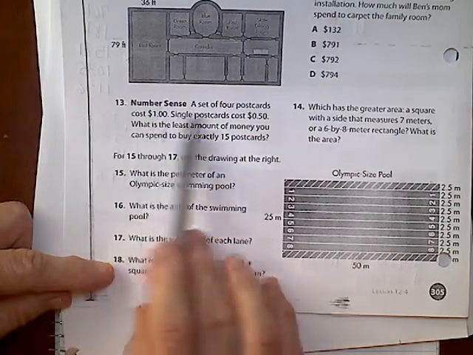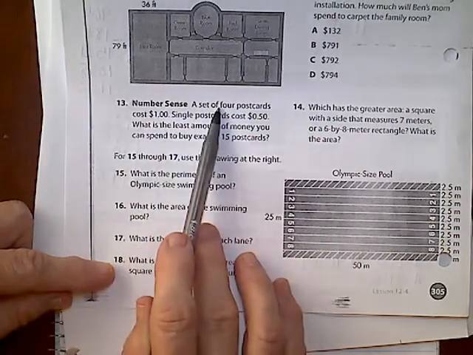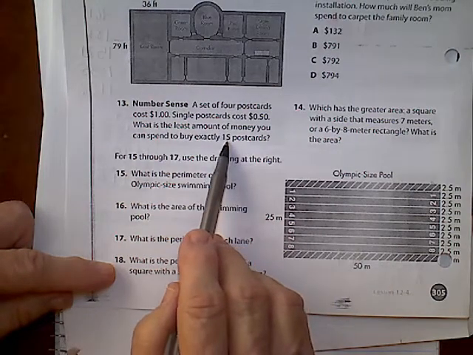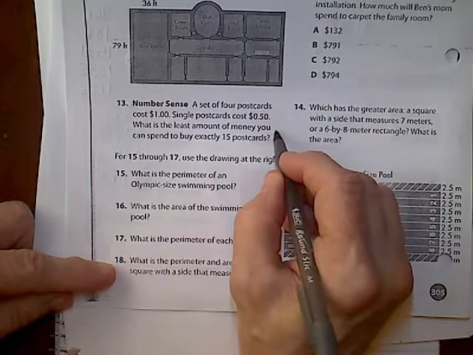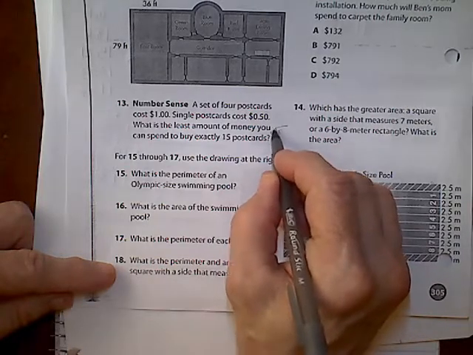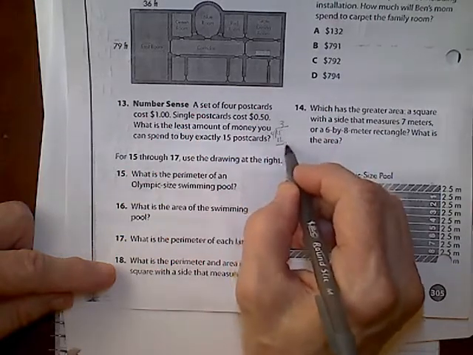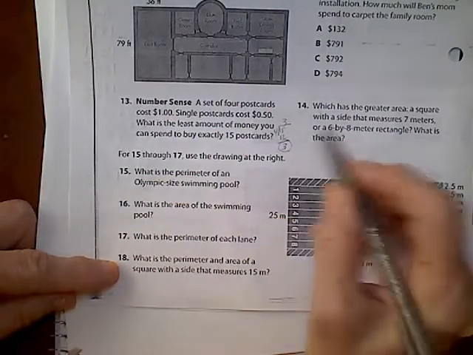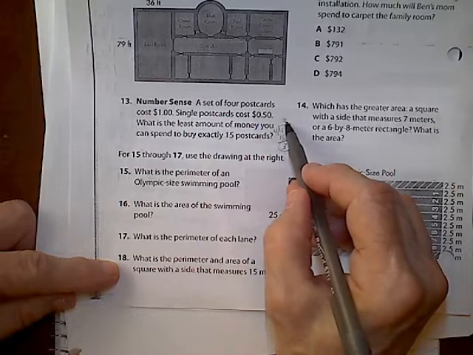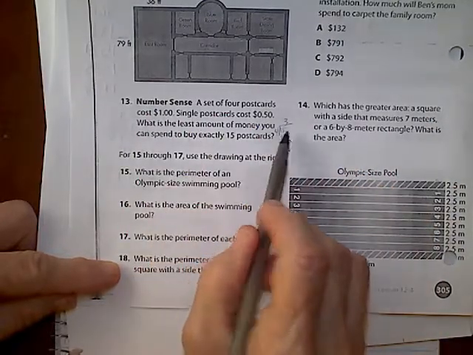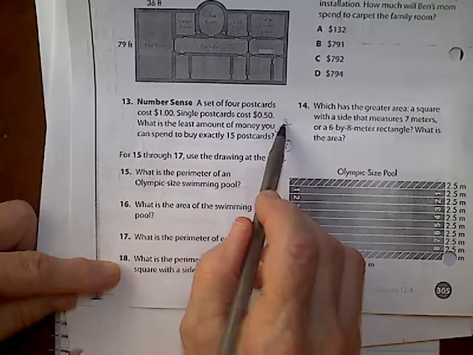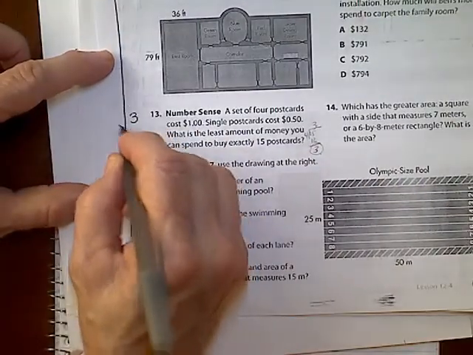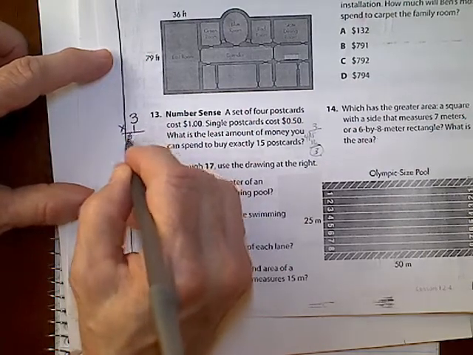All right, so the cheapest way is getting them in packs of 4. So how many times does 4 go into 15? 4 goes into 15 3 times. 3 times 4 is 12. And that means we still have to buy 3 extra cards. So what do we have to do? To get the 12 cards, we have to buy 3 packs. So it's going to be 3 times $1, which is $3.